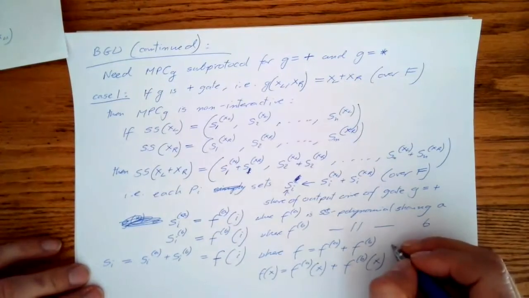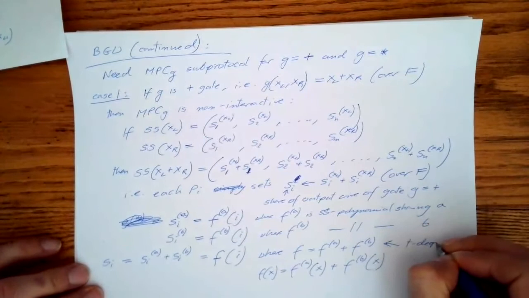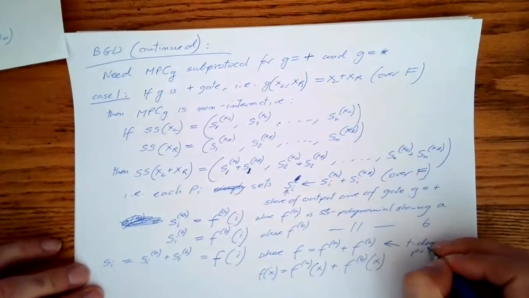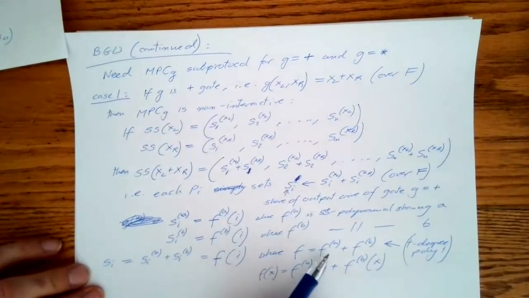Now, it's a t-degree polynomial. Right? Because if you have two t-degree polynomials, and you define a new one in this form, adding evaluations of the two, well, that's a t-degree polynomial, right?